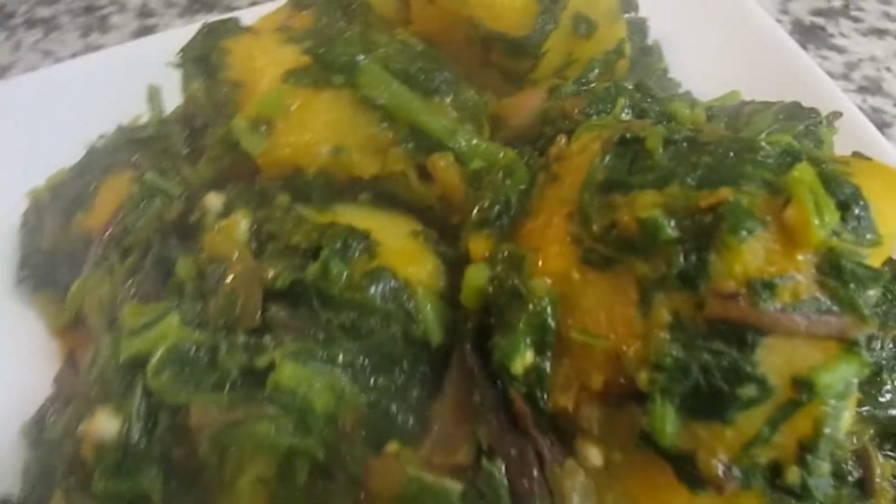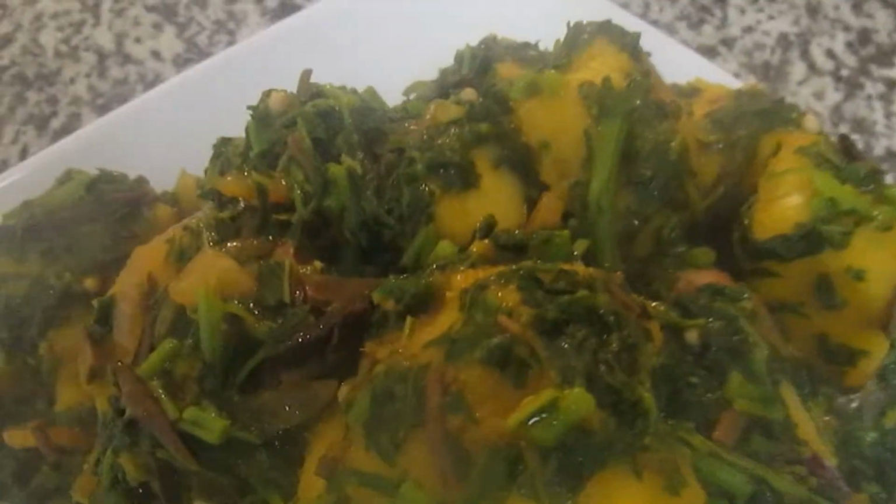Hello everyone. So look at what we have here. Beautiful. So today I decided to make a delicious yam recipe with green vegetable. We call that vegetable green in Nigeria. This is yam green. So yam is the yam, then the green is the vegetable. And we have oil bean inside.